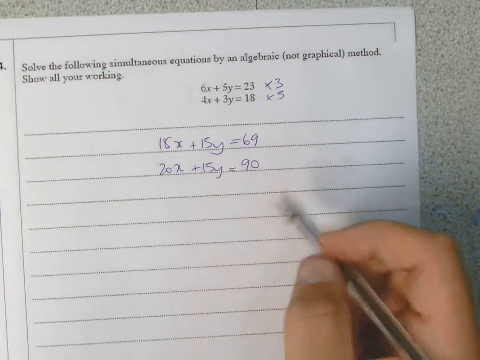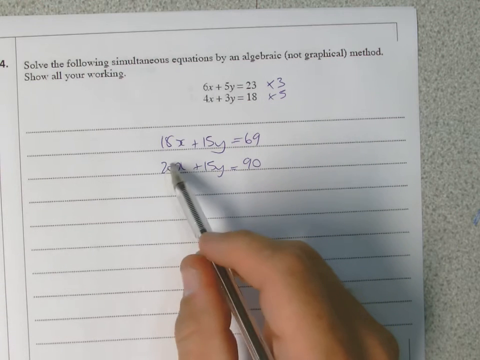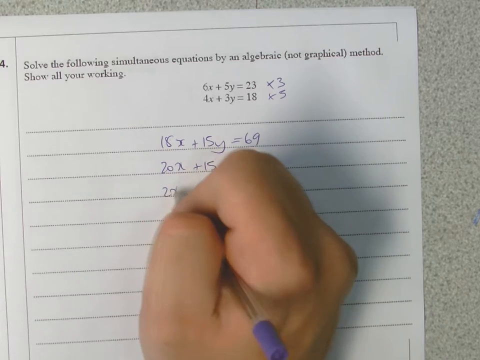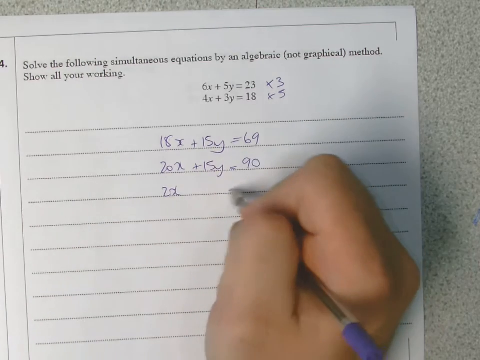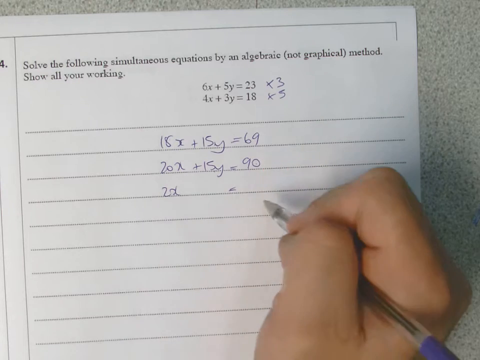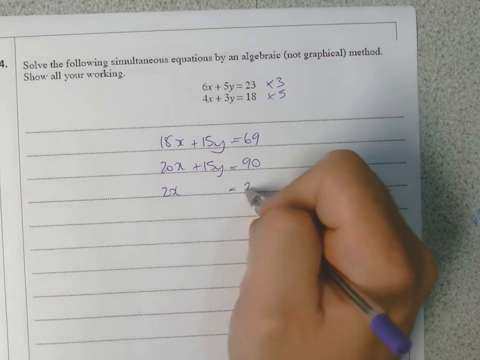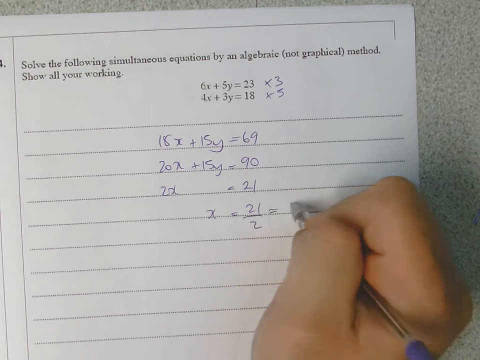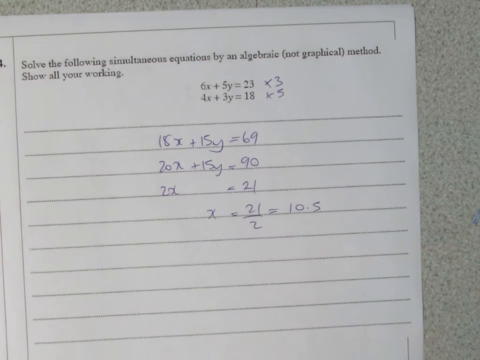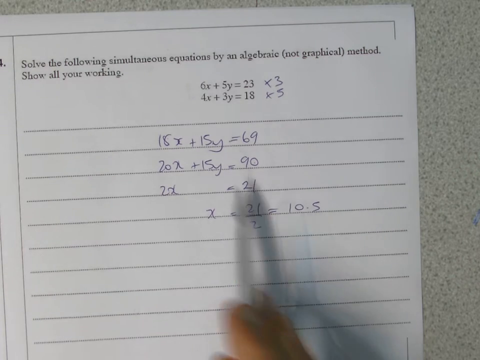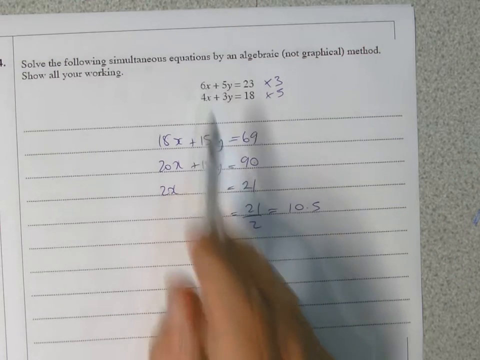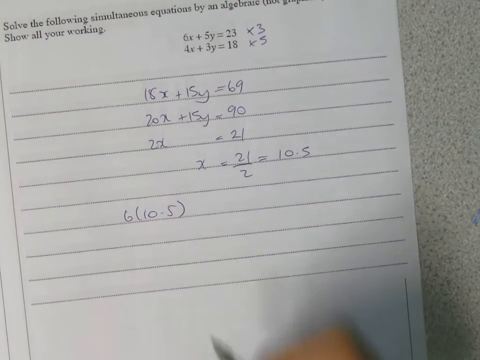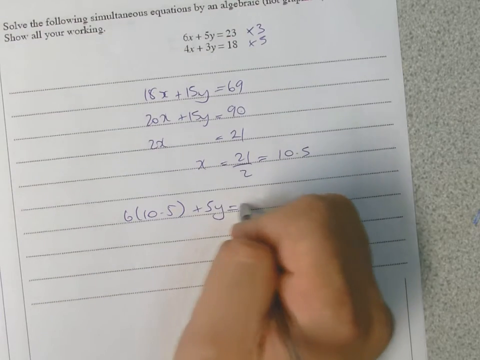So we take away, again, it's better to do this, take away this, which is 2x. This take away this is 0. This take away 69 is 21. Okay, so that means x is 21 divided by 2, which is 10.5. Put that then into one of these equations. We can put it into the first one. So x becomes 10.5 plus 5y is 23.